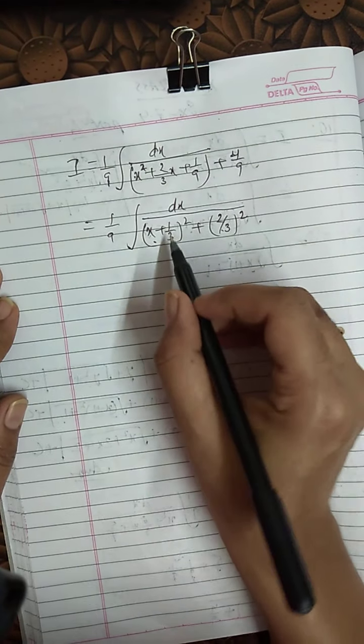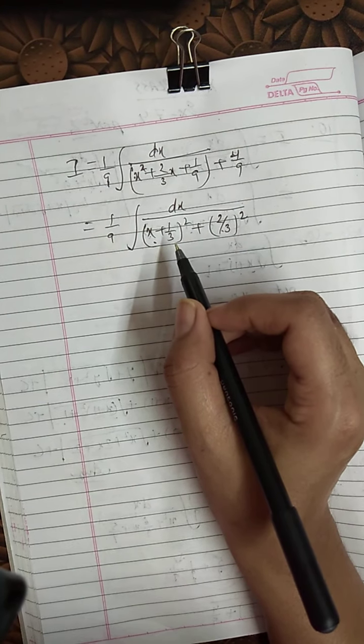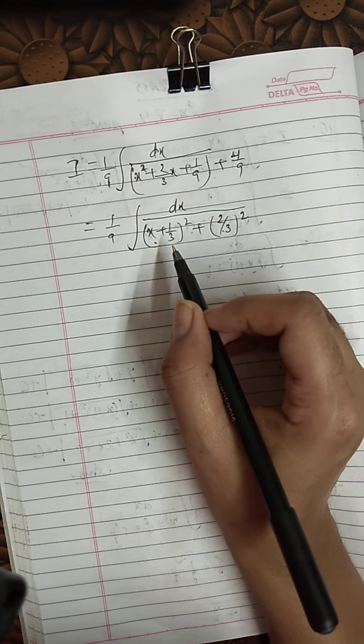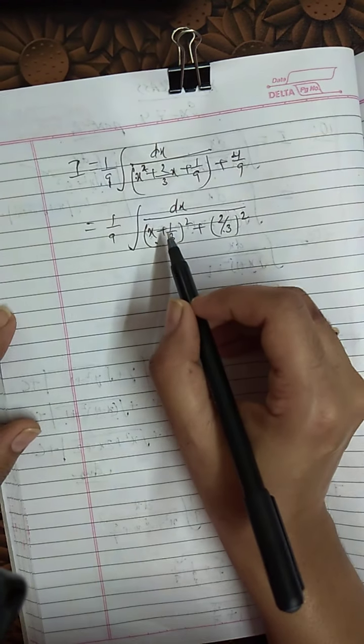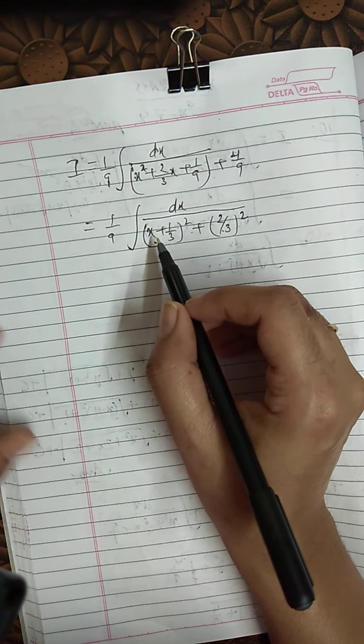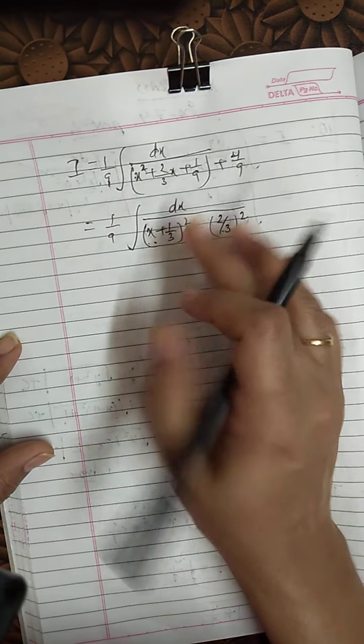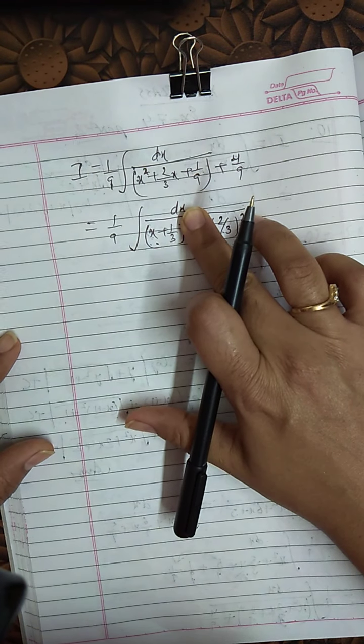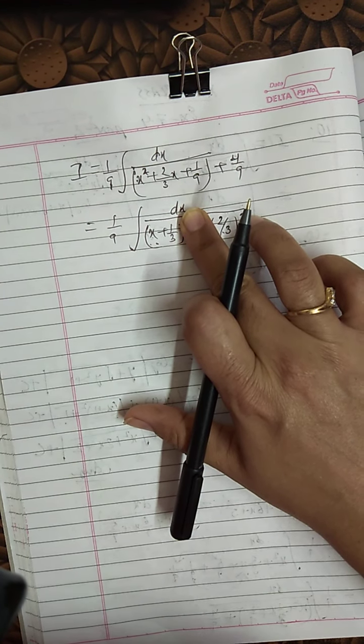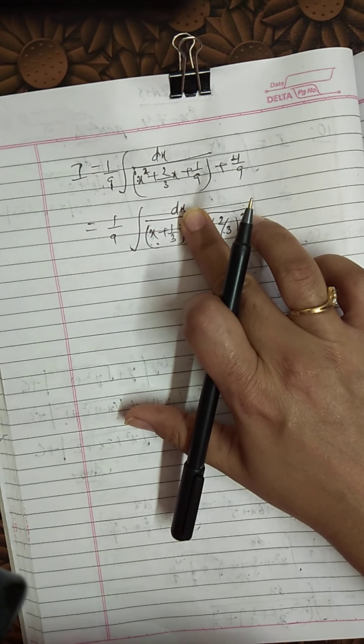So either you put x plus 1 by 3 as y, or you keep it as such, because it is linear, I can keep it as such. Instead of x square we have x plus 1 by 3 whole square. So if I put x plus 1 by 3 as y, then dx simply will become dy.